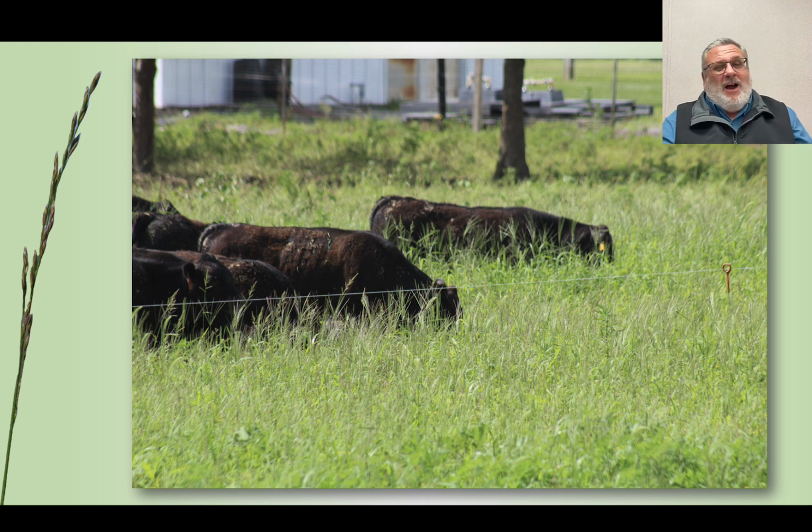Crabgrass is actually really high in forage quality, and if you're in a finishing system or a system where you require a little higher nutritional plane, such as heifer development, crabgrass can be a really good choice for that.